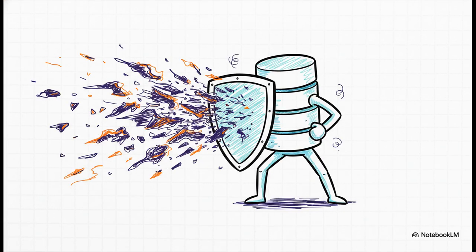So, if there's one thing to take away from all this, it's this. These systems are not just passive storage boxes. They are active guardians. With every single click, every tap, every transaction you make, they are working tirelessly to protect the integrity and the consistency of the data that basically runs our world.